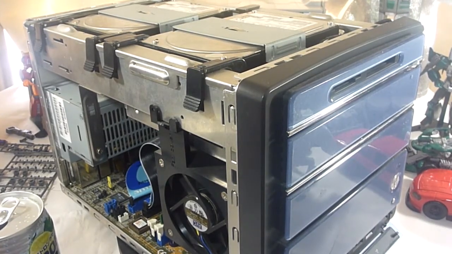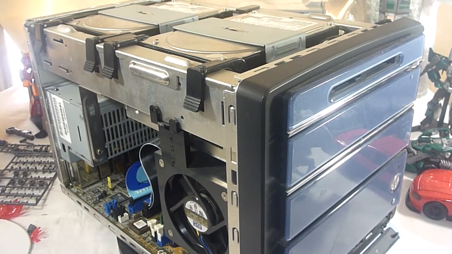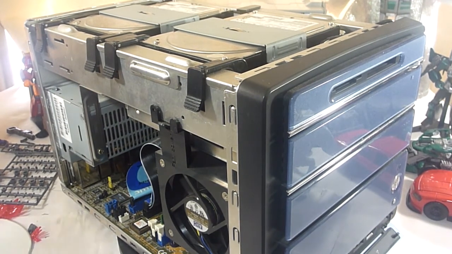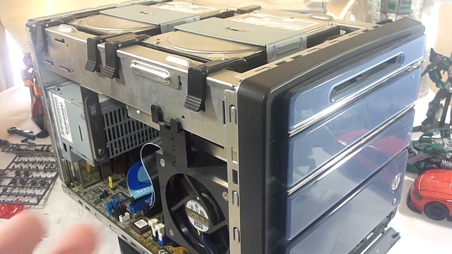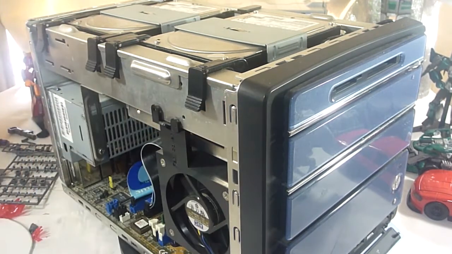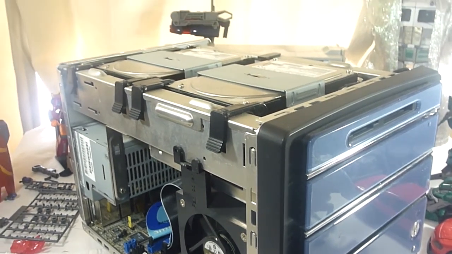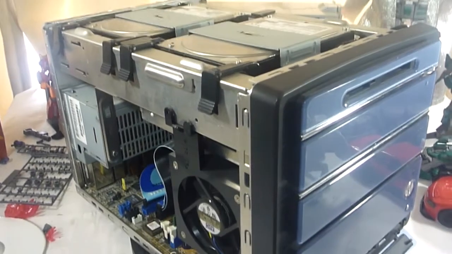Alright, so to build your Linux system, you're going to need a computer. This computer used to have a Japanese operating system on it, but the CD was bad, so I couldn't reinstall it. I haven't used this system, so I just had it lying around.